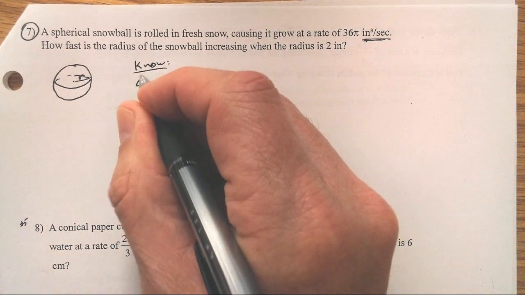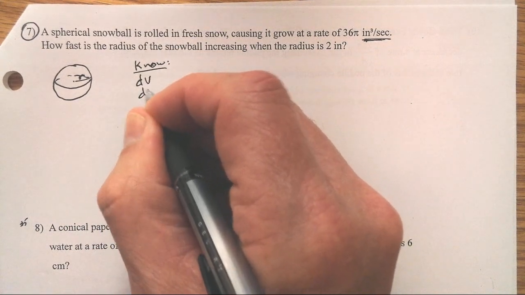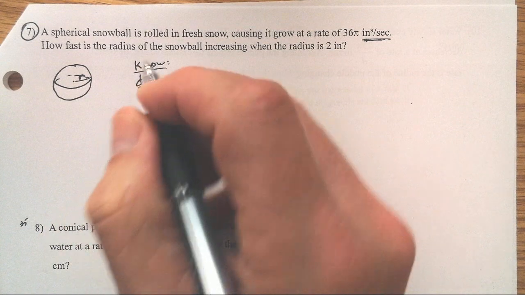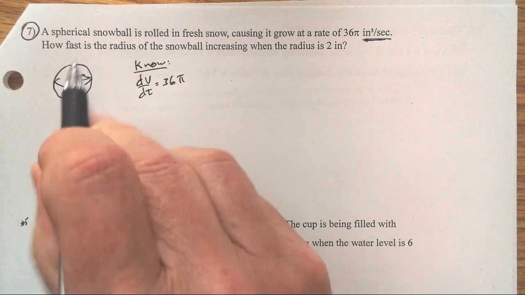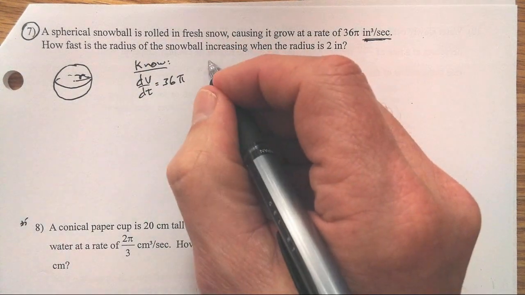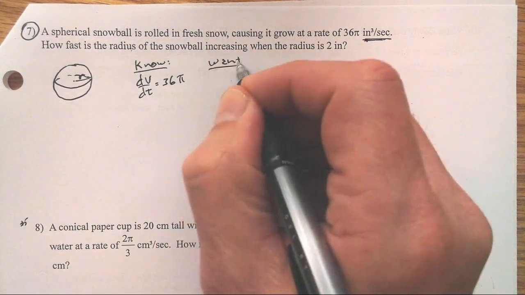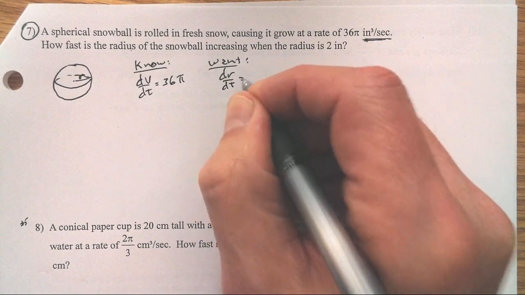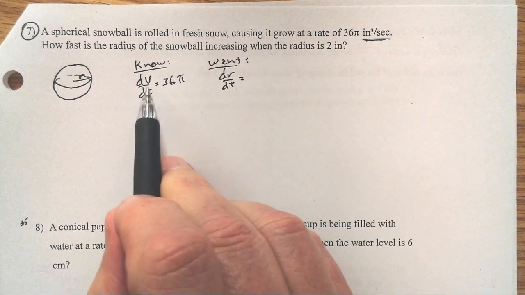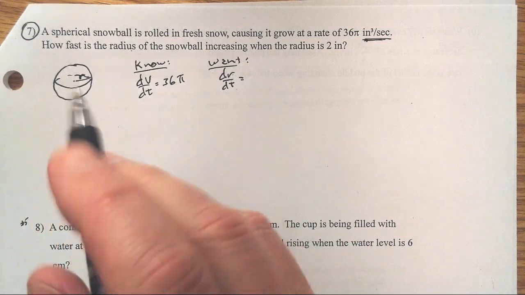So what we know is that the volume is changing with respect to time at a rate of 36 pi. How fast is the radius changing? What we want is dr/dt. And what do we have that ties volume in with radius in a sphere?